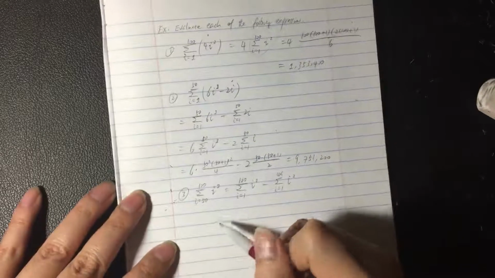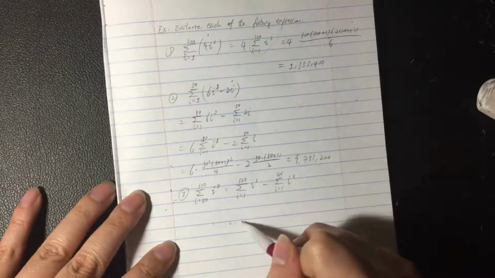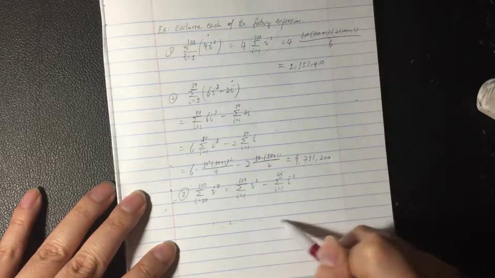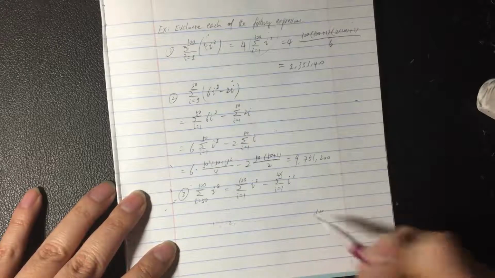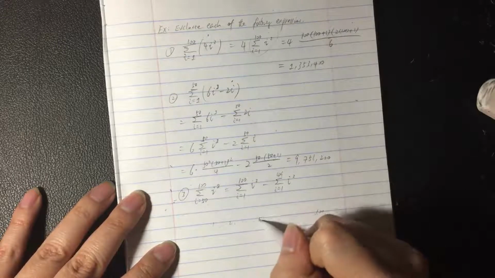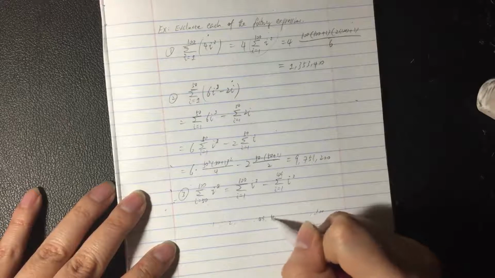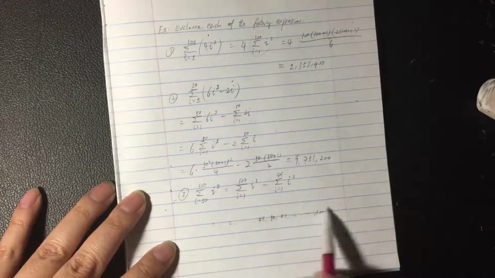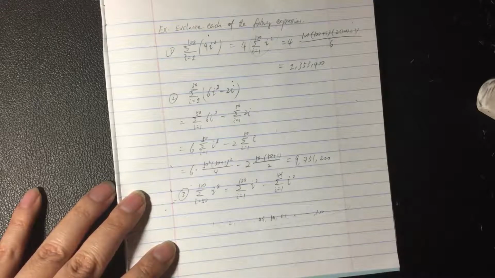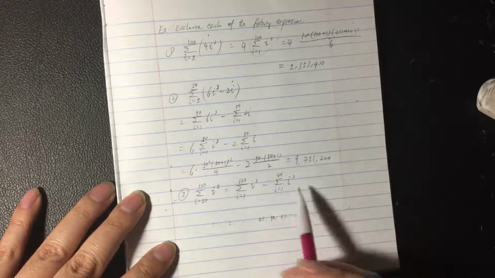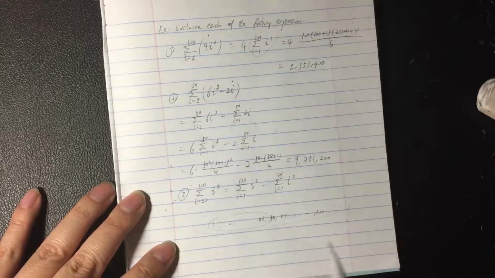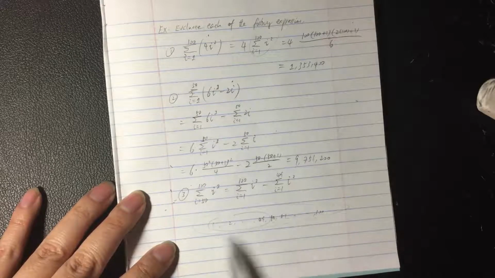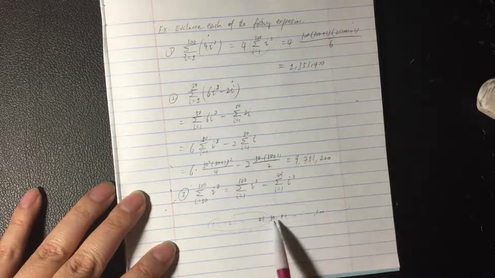I first compute the sum from 1 all the way up to 100. Then I have 49, 50, somewhere in the middle, 50, 51. Then I subtract the sum from 1 to 49. What's left is the sum for i from 50 to 100.